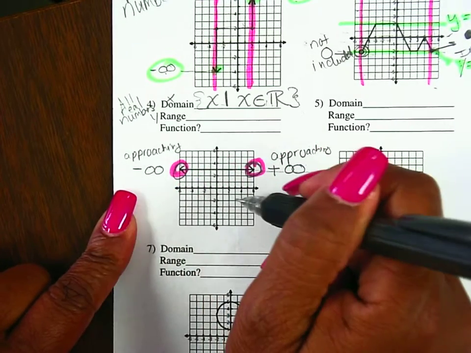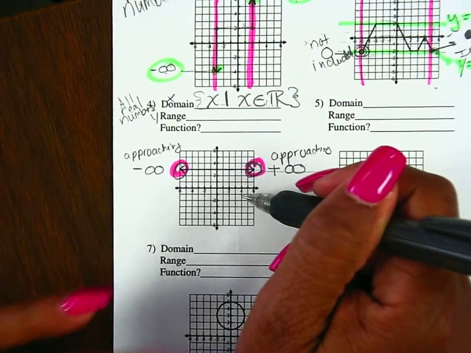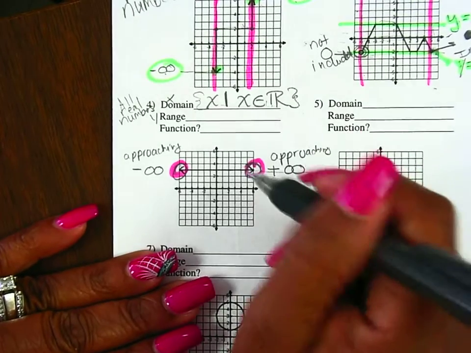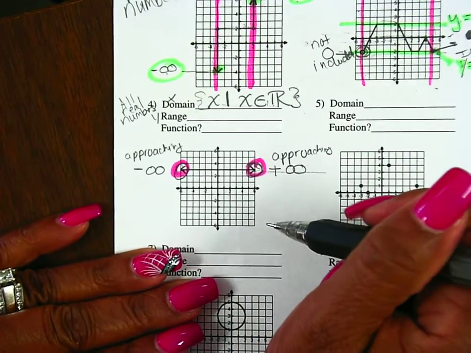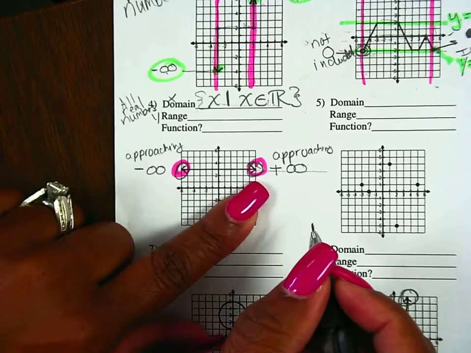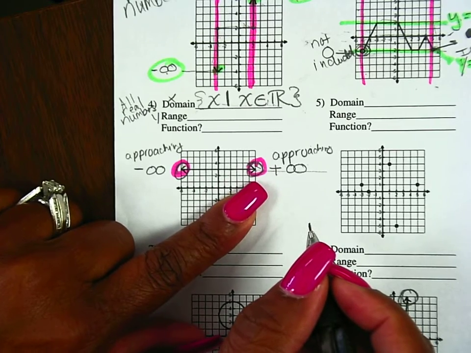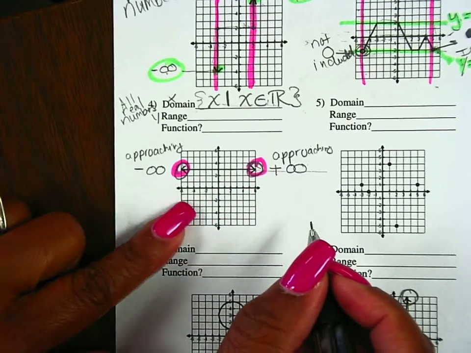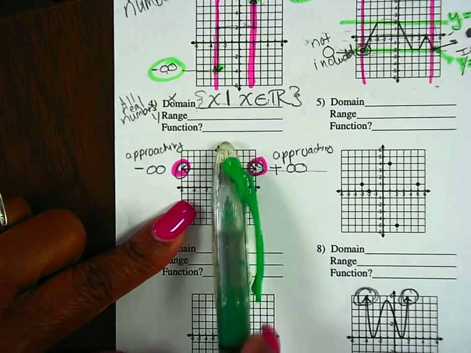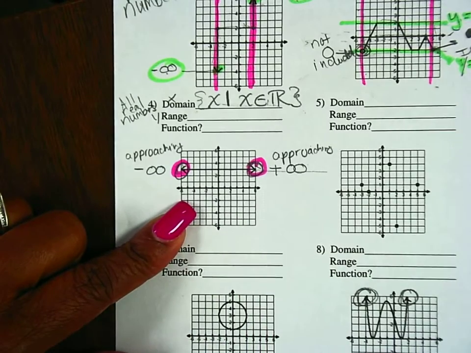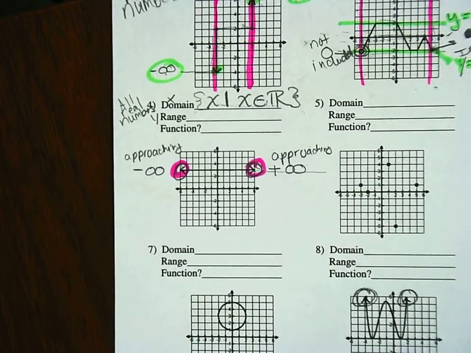Anywhere on the x-axis, it doesn't matter. Any number works to get to this graph here. Now I need to determine what is the y. How high up does this go, how low? You'd say it doesn't go high or low. It's just the line. You're correct.